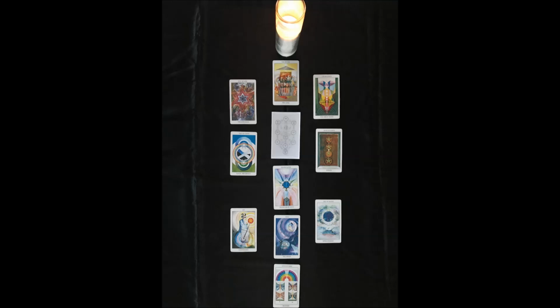Okay, then we look at number 9. This is what we are going to absorb through this entire experience. And whatever we absorb through this entire experience will wind up becoming like a portal that can take us to the next level. So let's see what it is. It's the Moon.